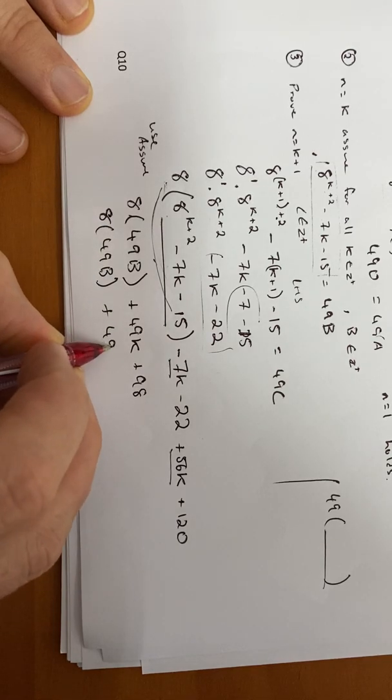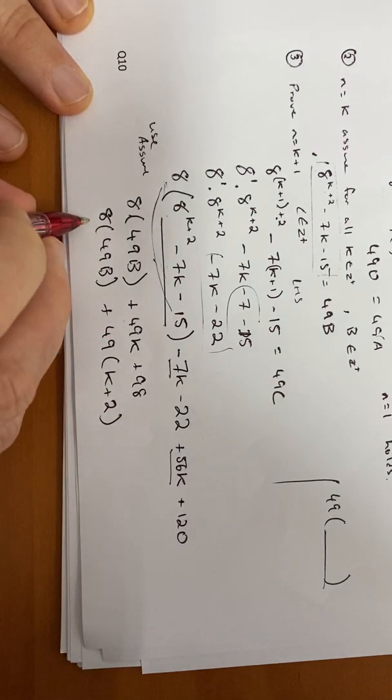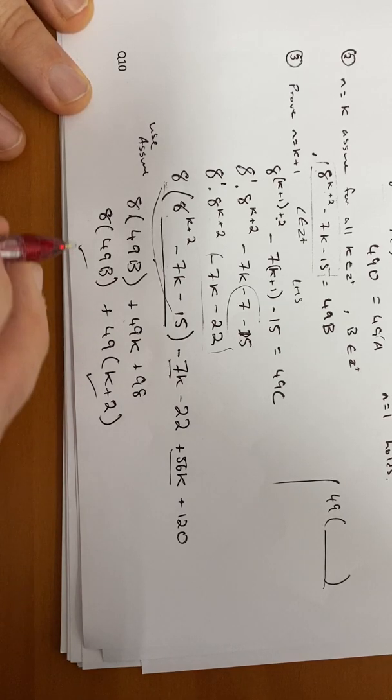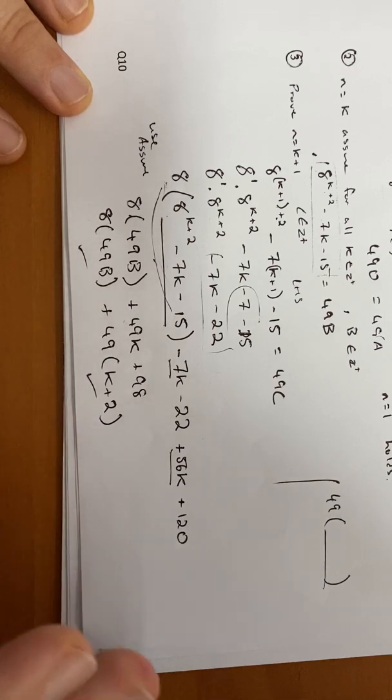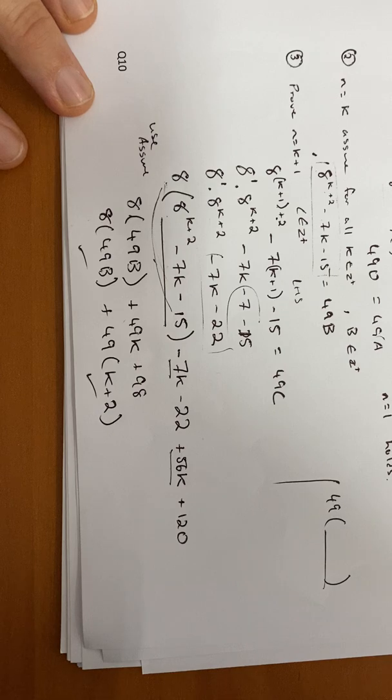So this is definitely divisible by 49, 8 times 49b. And this is divisible, you can take 49 out of that, that's k plus 2. They're both divisible. So that's divisible by 49, that's divisible by 49. You could combine them all together if you want and leave the 8 inside the bracket, but I've run out of room here, so I'm going to say that it's proved by the principle of mathematical induction. Just to say the last line, since n equals 1 is true, and n equals k being true implies n equals k plus 1 is true, then it's true for all n positive integers.